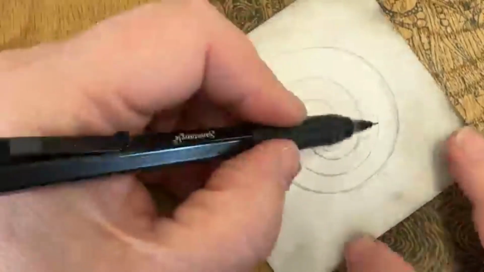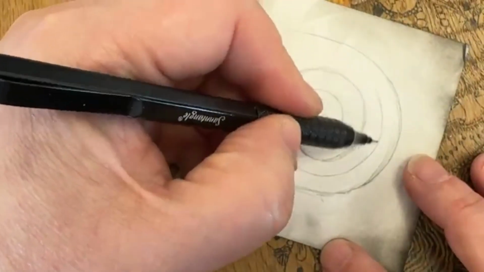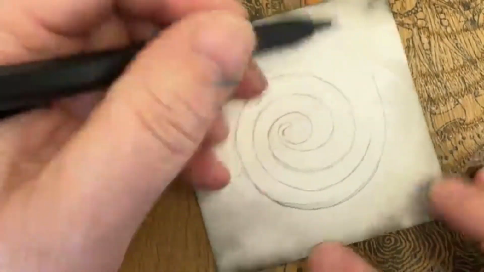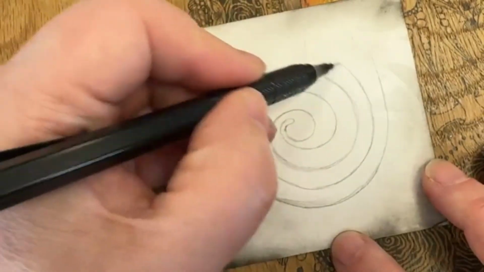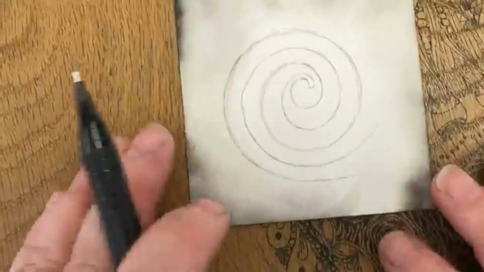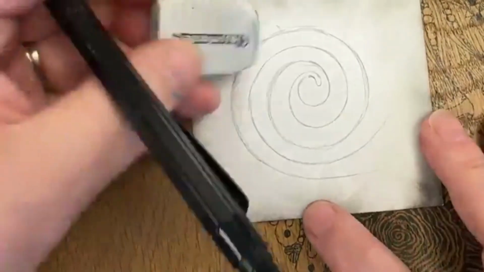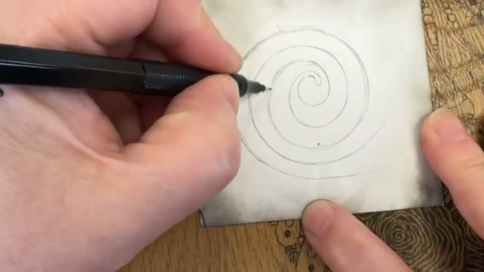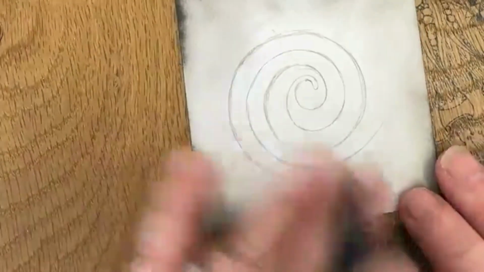So I'm just looking at the line that I've already drawn and following it along. And when I get to the end here, I'm going to bring it out a little bit like that. Okay, so far so good. All right, let's get rid of that little bit there so we can see where our lines are. Okay, so far so good.